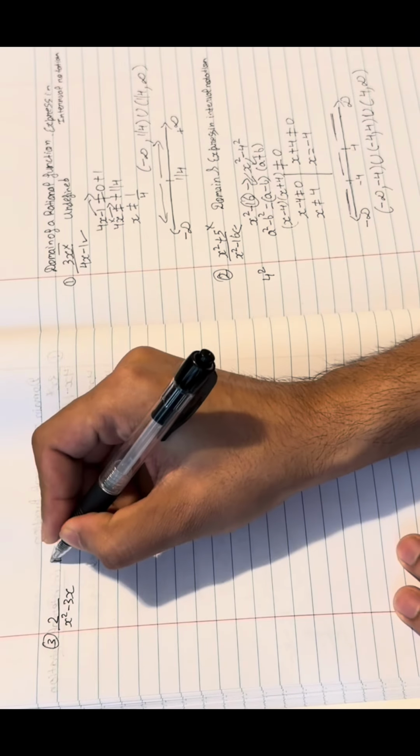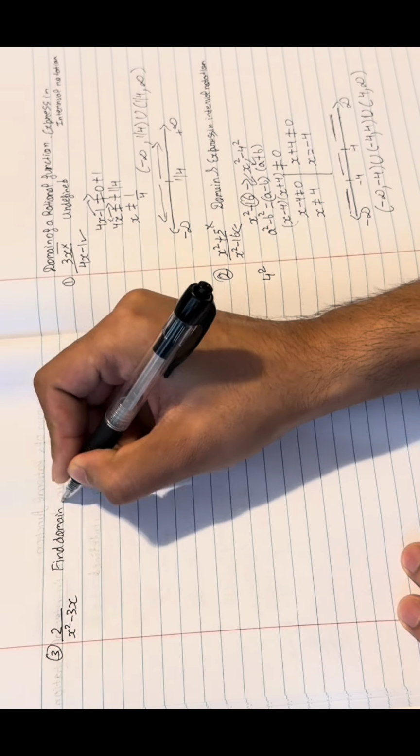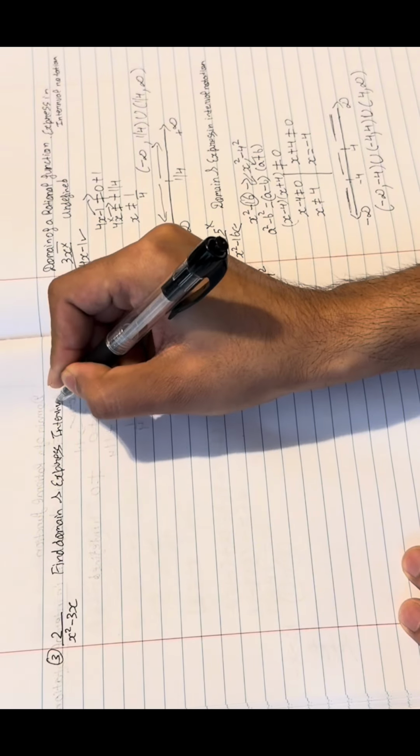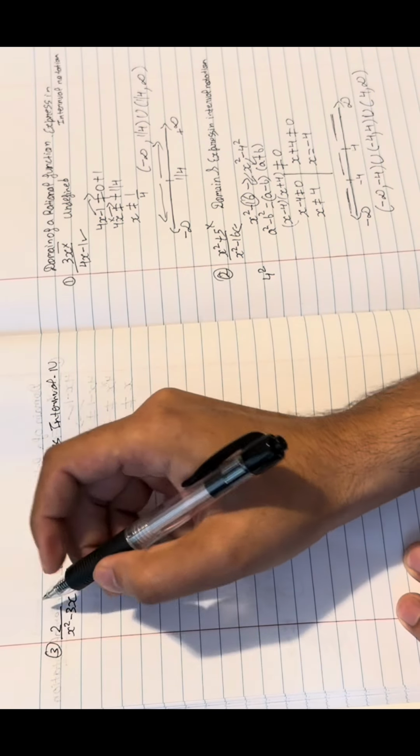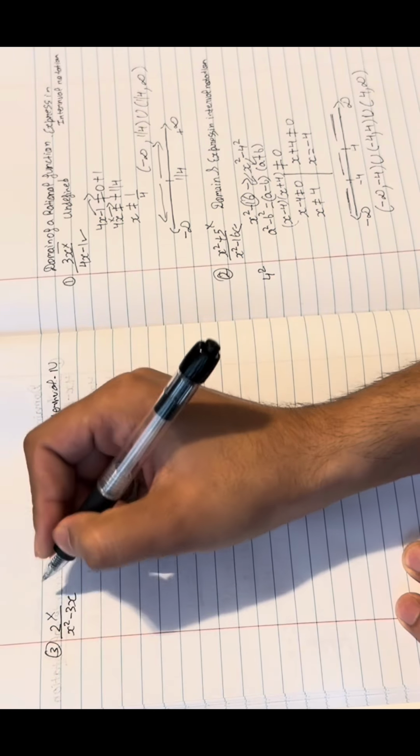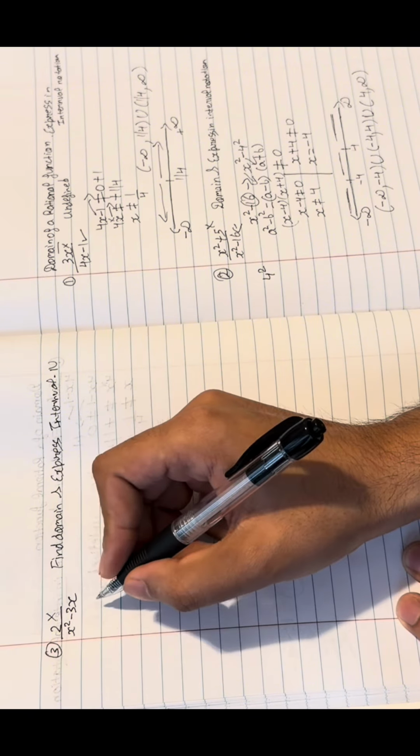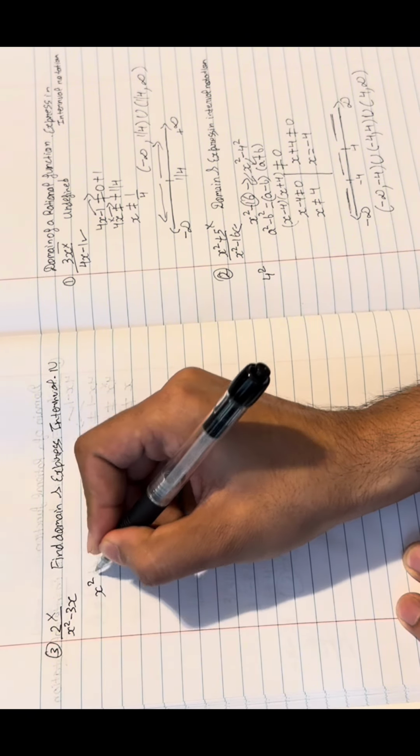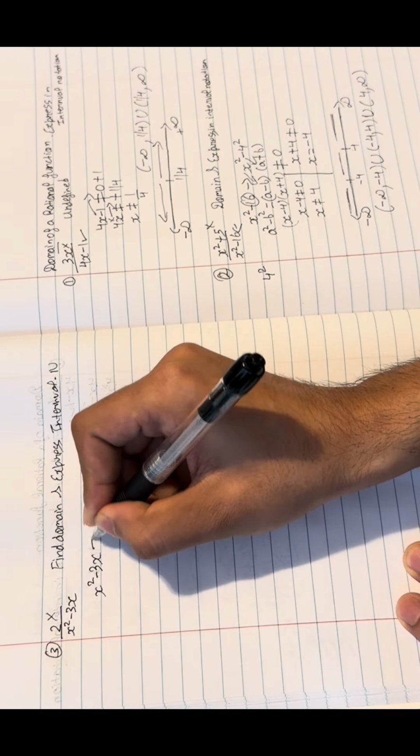Again, we have to find the domain and express it in interval notation. As I told you, we are neglecting the numerator. We're just focusing on the denominator. First of all, I'll write the denominator and make it not equal to 0.